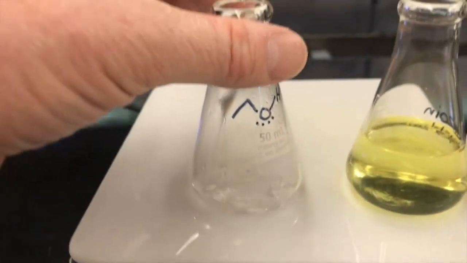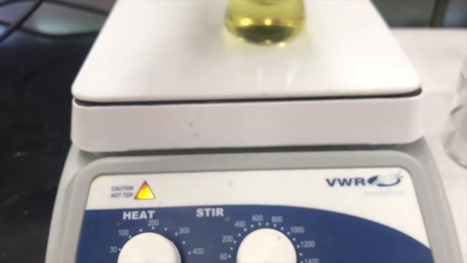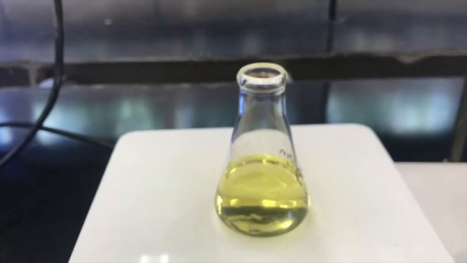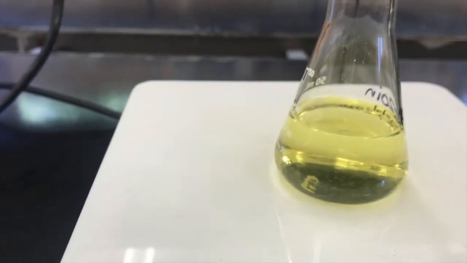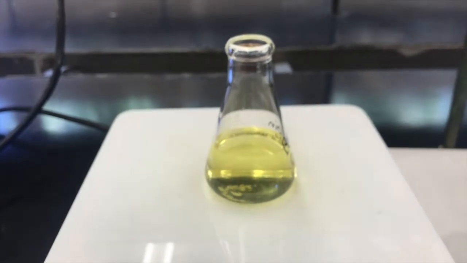So I'll remove my hot ethanol, turn off my hot plate. Now I have a choice. Do I want to let this cool on the hot plate, or take it off to the counter? I think I'm going to decide to let it cool on the hot plate, and I'm going to cover it with a beaker.